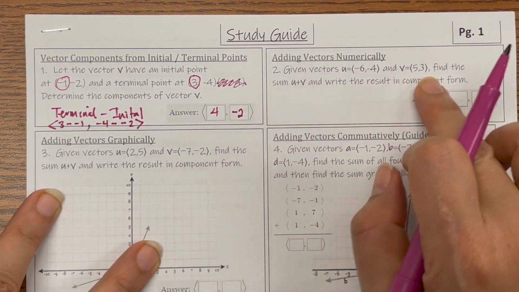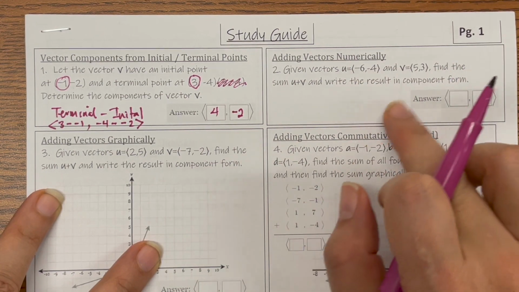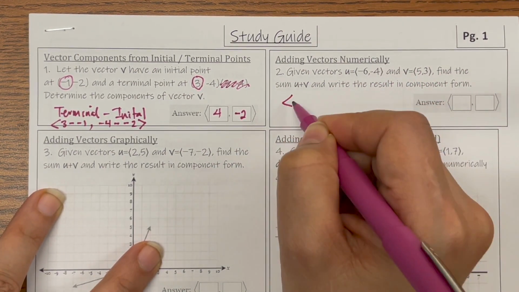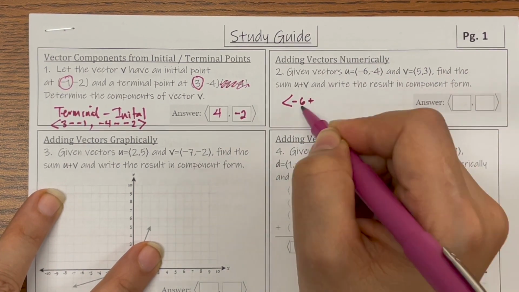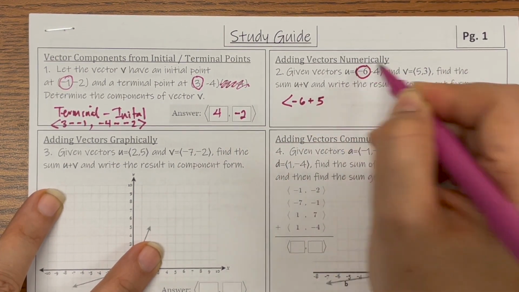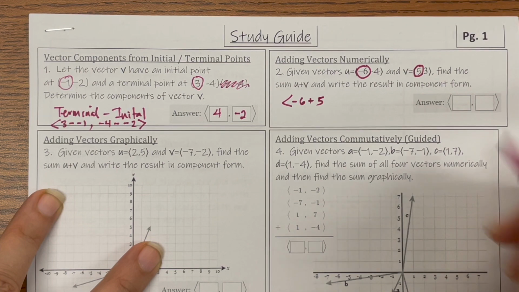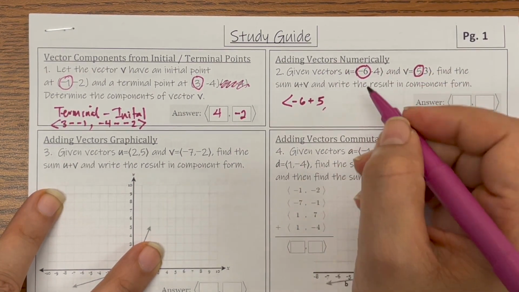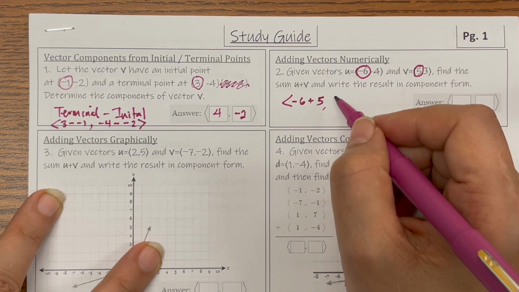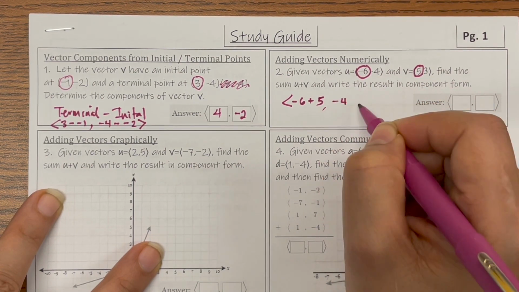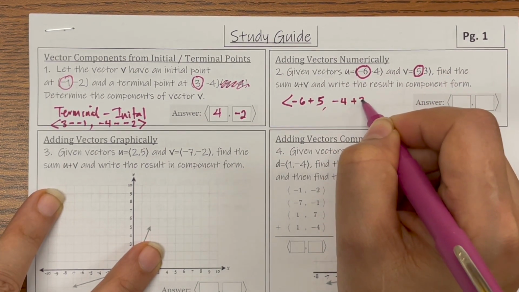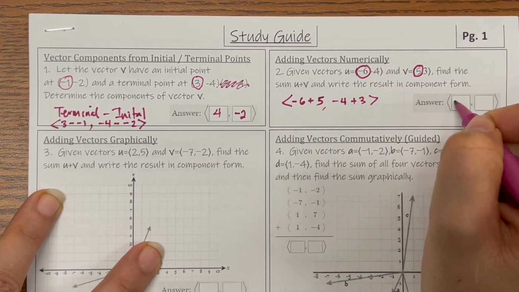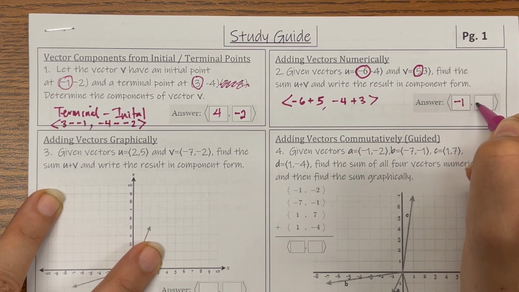You're given the two vectors, find the sum of adding the two, and write the resulting component form. So we're going to add these two together. That's -6 plus 5. Again, we add the first part of the component, then we add the second part of the component. So that's -4 plus 3. Put that in the calculator, and that will be our answer. So that's going to be -1 and -1.